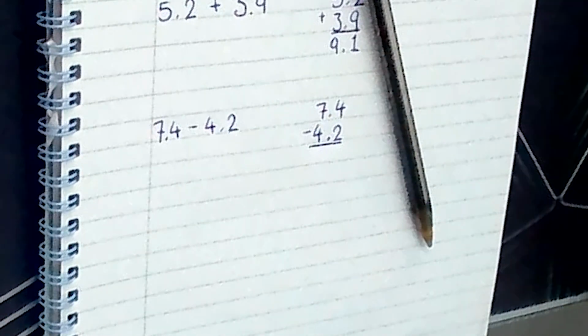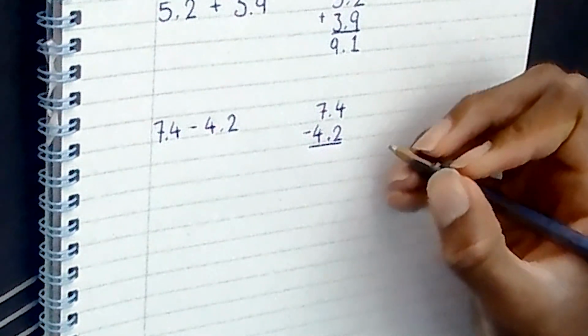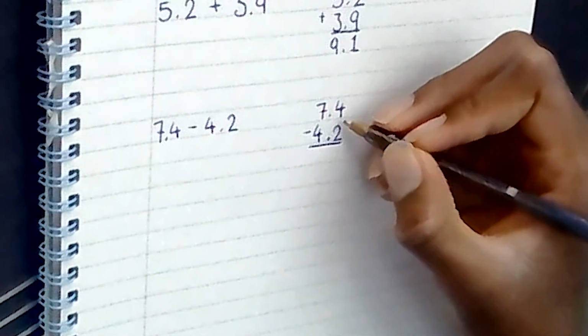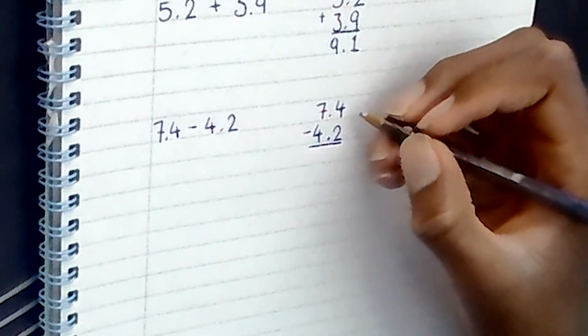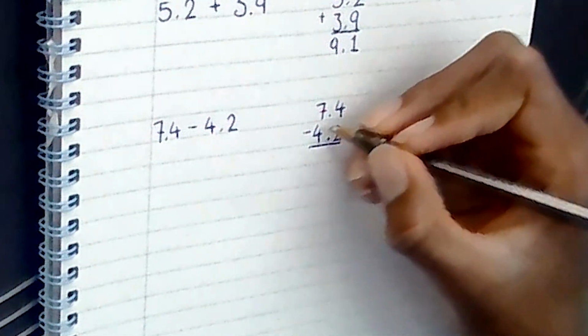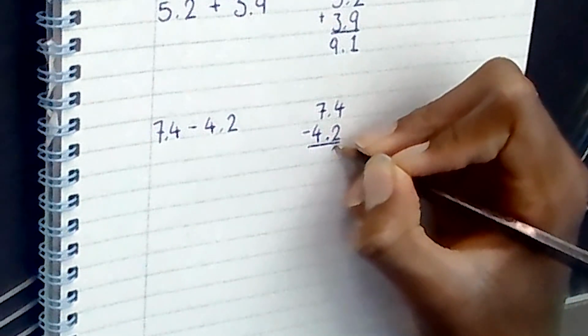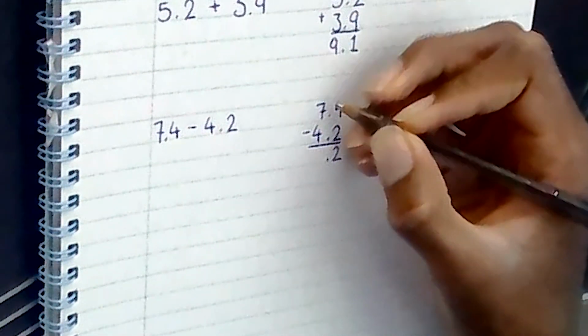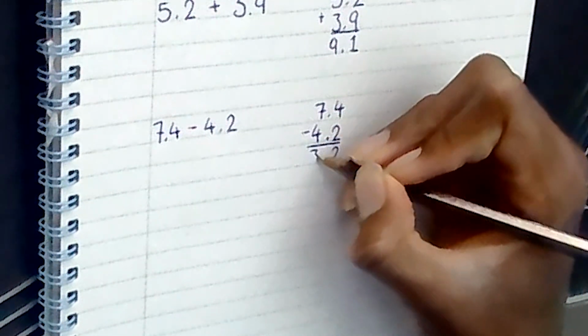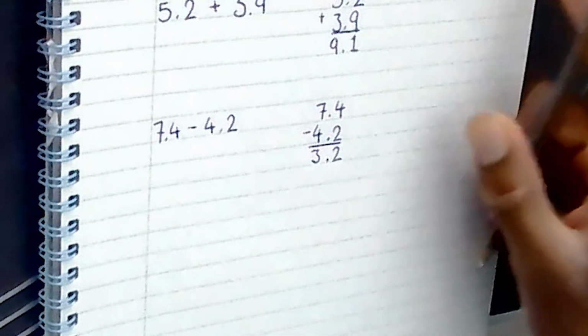So now we're going to try some subtraction. So our problem is 7.4 minus 4.2. So we would do 4 minus 2, which is 2. And 7 minus 4, which is 3. So our answer would be 3.2.